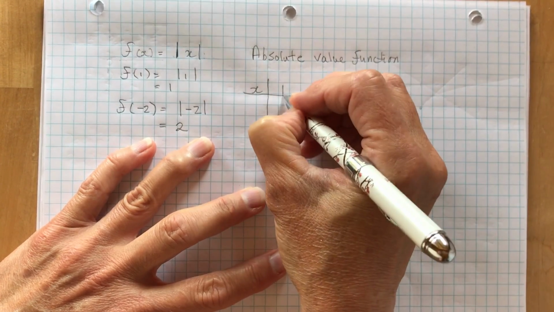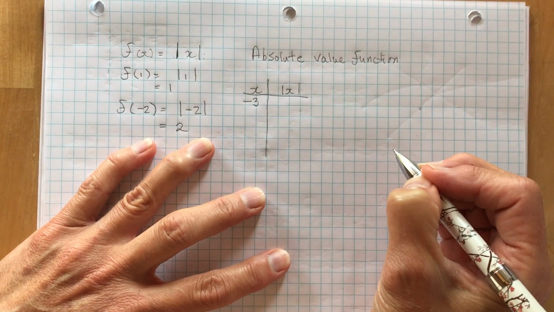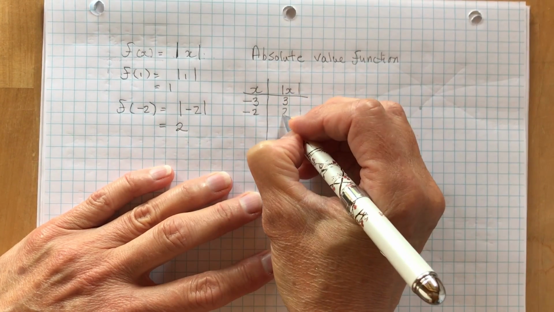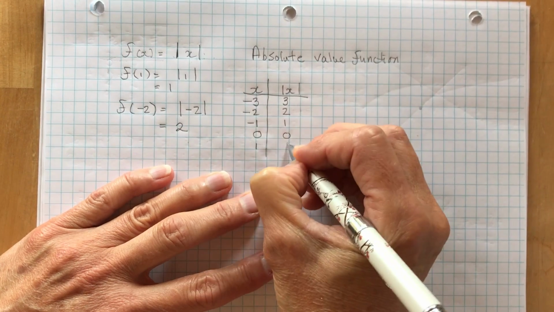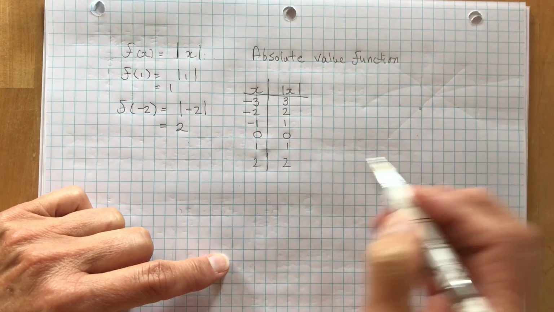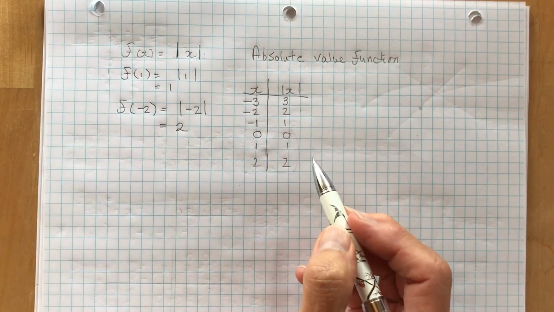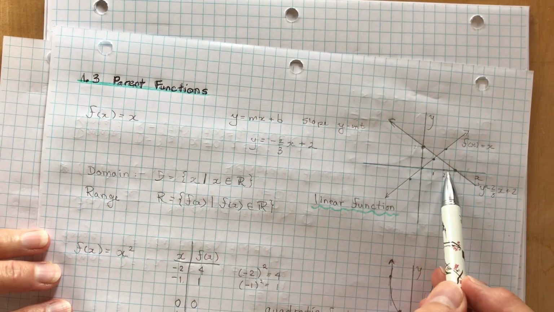So let's make a table of values because this is a really easy graph to do. I have x and absolute value of x, and I'm going to do minus 3. The absolute value of minus 3, I'm sure you've got it figured out now, is 3. The absolute value of minus 2 is 2. Absolute value of minus 1 is 1. Absolute value of 0 is 0, 1 is 1, 2 is 2, and so on. Now you may notice that from 0, 0, 1, 1, 2, 2, that looks awfully familiar, whoops, wrong page, looks very familiar to this function here, right? 0, 0, 1, 1, 2, 2.